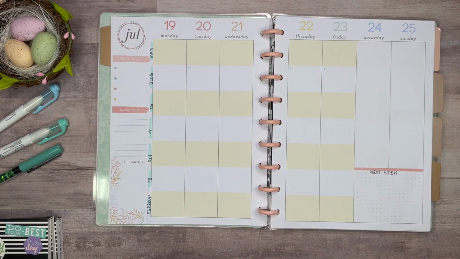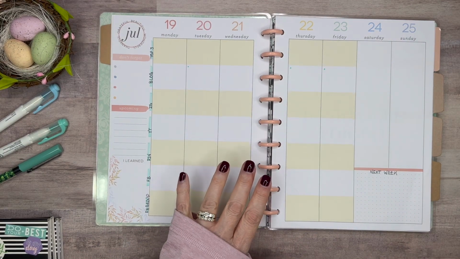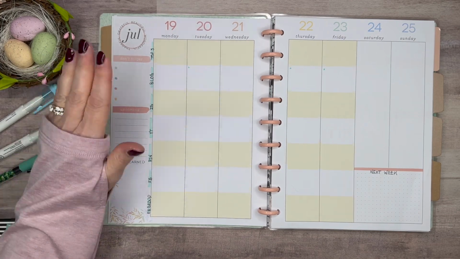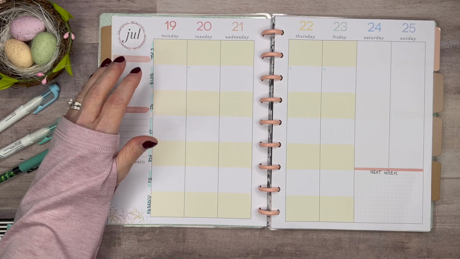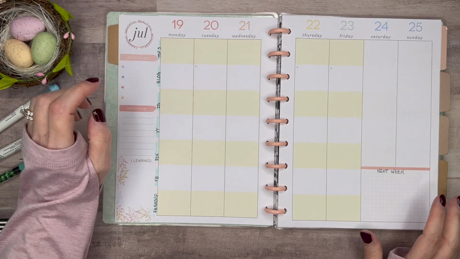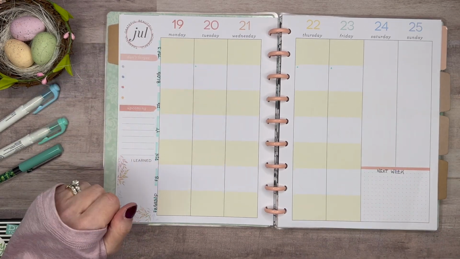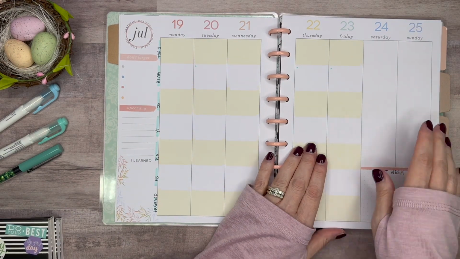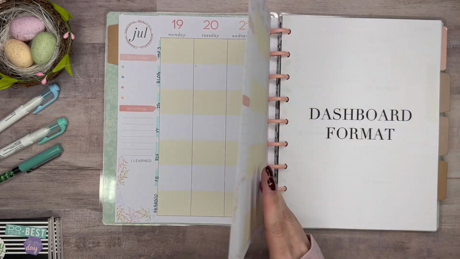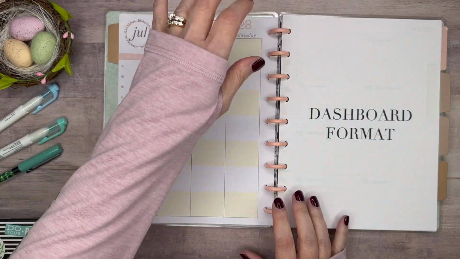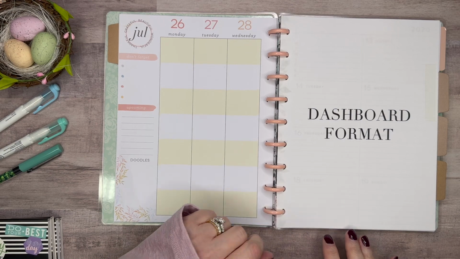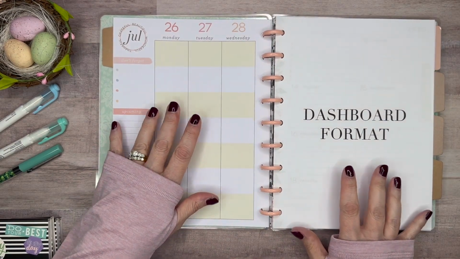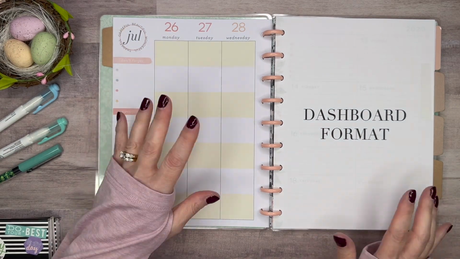And again, I don't remember the planner this came from. Your sidebar, if you have these in here, absolutely utilize them. There are different ways you can do that, and that will again be dependent upon your plan. So the next one that I'm going to go through is the dashboard format. This has been the most popular, I've seen across social media, for a couple of years, I'd say.